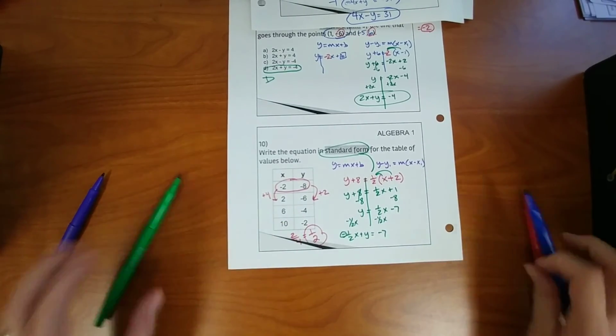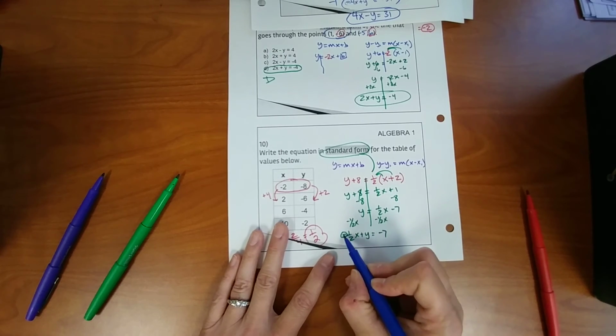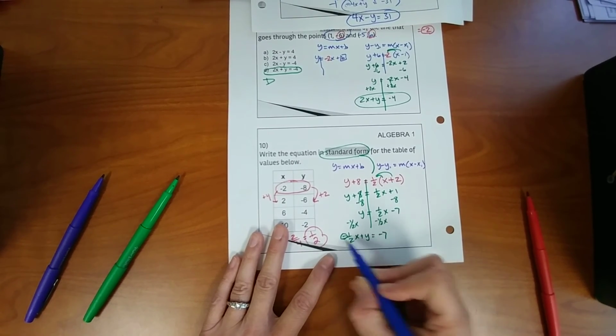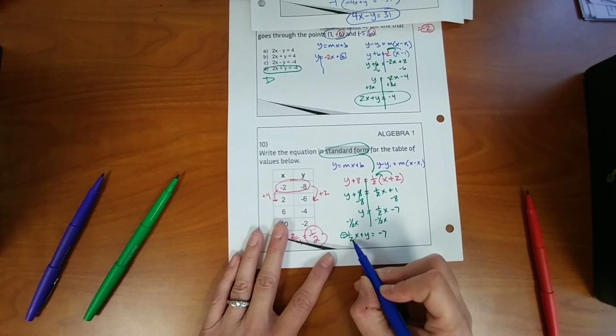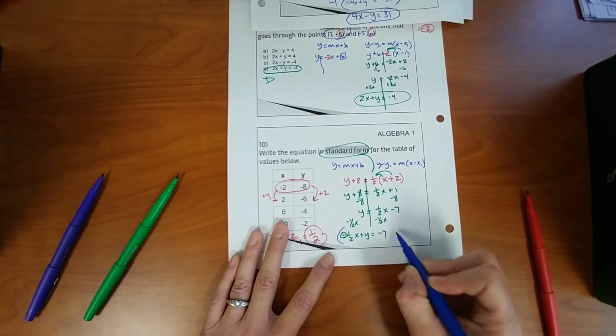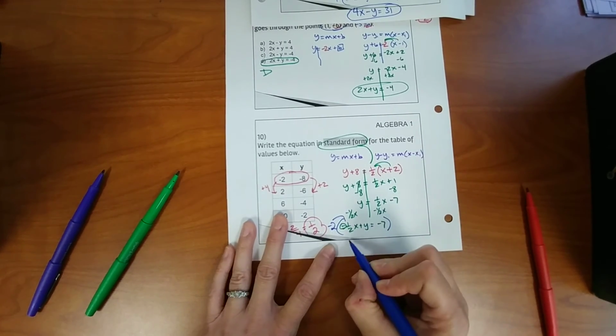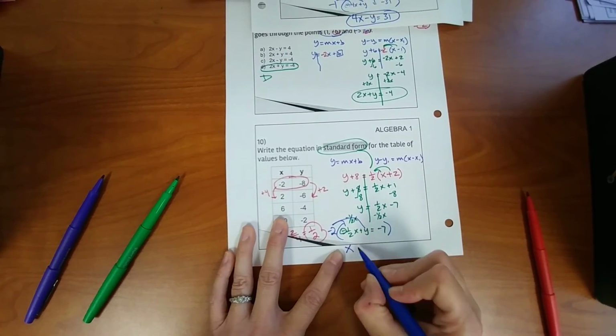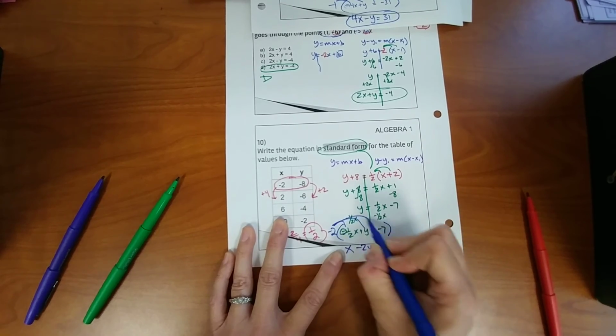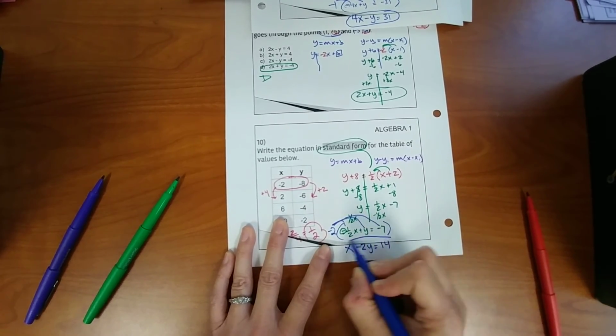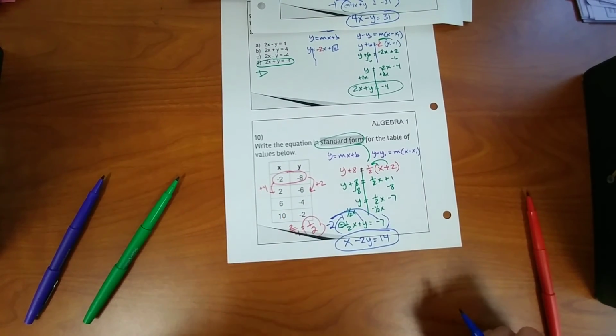So can you think about how you could do this in one step? I know I have to multiply it by -1 to get rid of this negative, but I also have to multiply it by 2 to get rid of the denominator here. So maybe I just take the whole thing and multiply everything by -2. So that's going to make this a positive 1x, -2 times y, and then -2 times -7. And it looks like this would be my standard form of this equation.